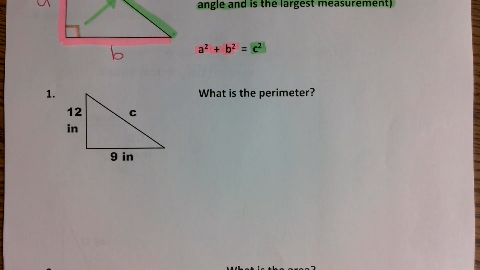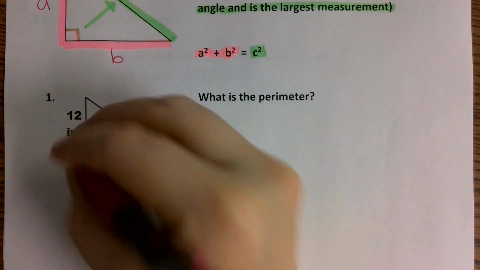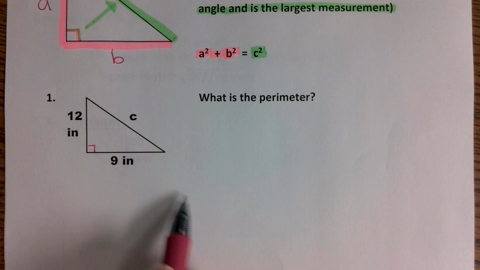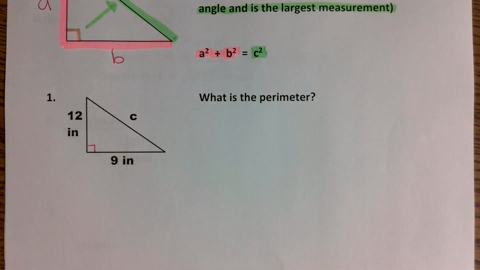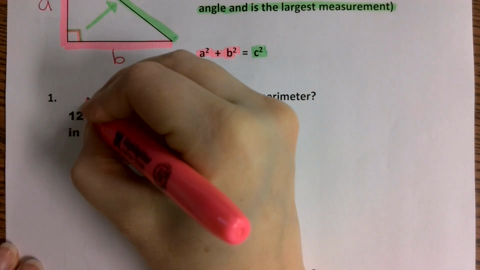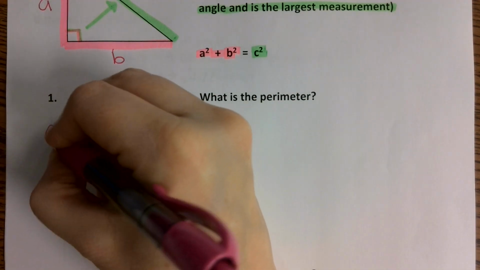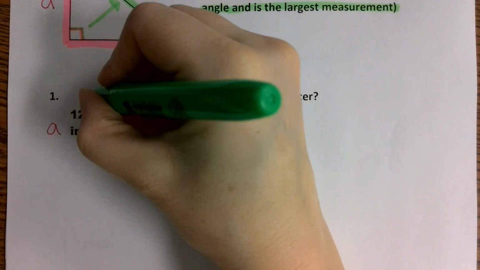So if we take a look at this problem right here, we have a right triangle, and it has leg measurements of 12 and 9. I know that these are my legs because they are what's forming my right angle. When I piece those together, they form a right angle. Again, it does not matter which one you label A and which one you label B. I'll just call the 12 A and the 9 B. That means C, the hypotenuse, is the value that happens to be missing.